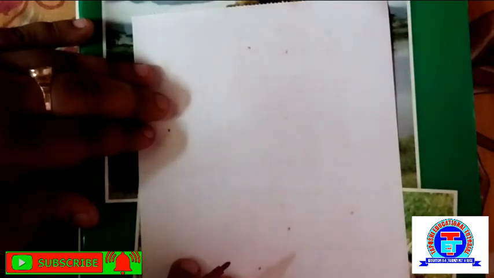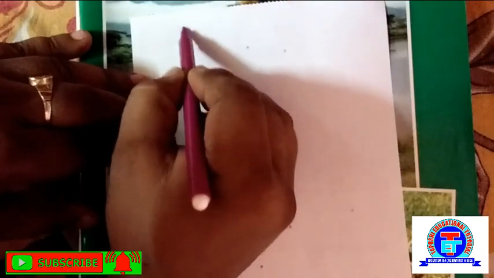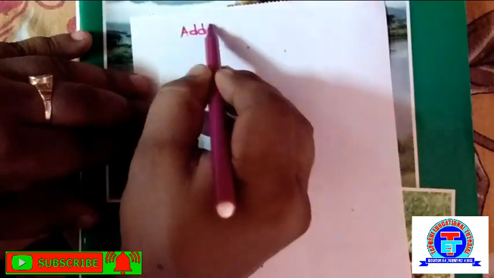First we learn addition and subtraction: how to add two fractions and how to subtract two fractions. So first we learn addition of fractions.